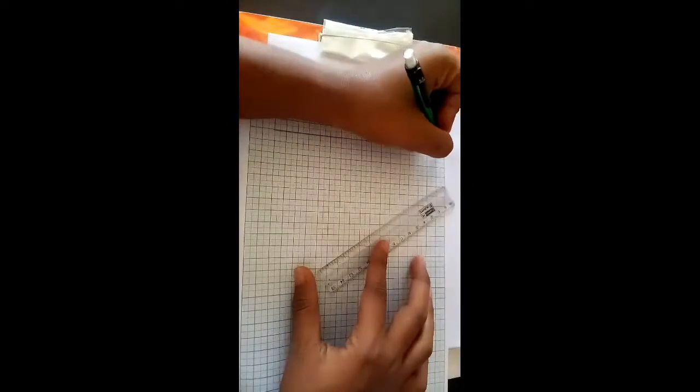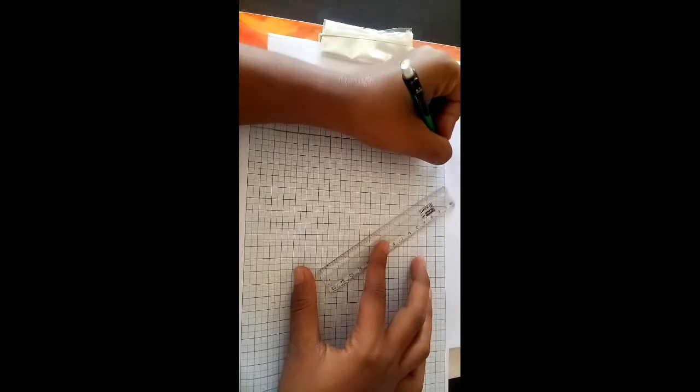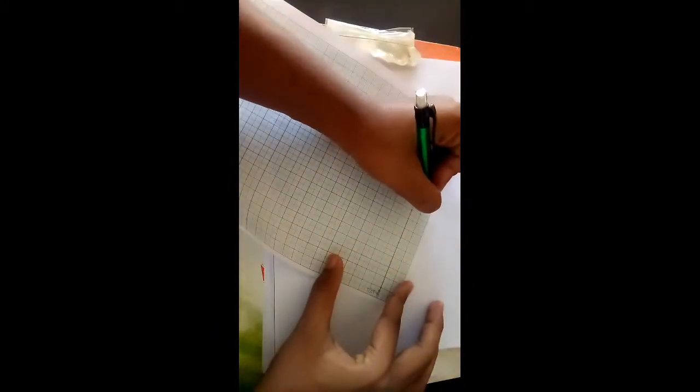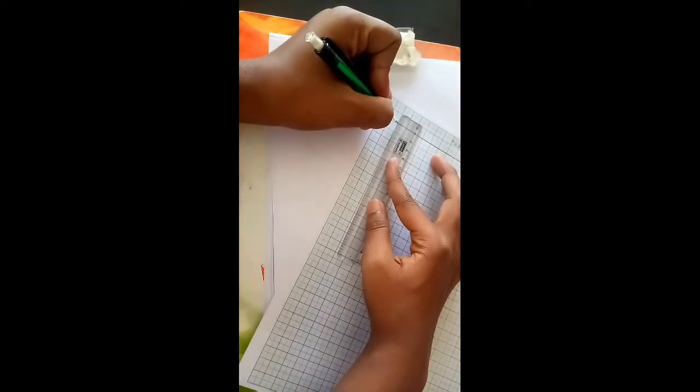So this is the y-axis. We have to take oxides on this side, so I will write oxides here, going in this direction. On the x-axis we will be drawing SiO2, so let me write SiO2 here.